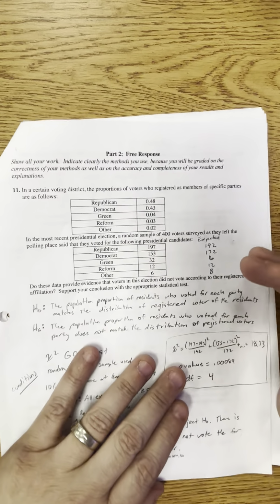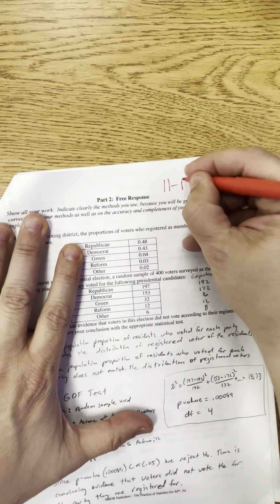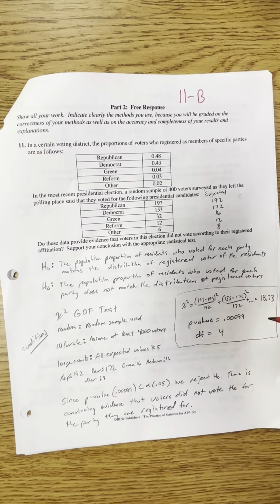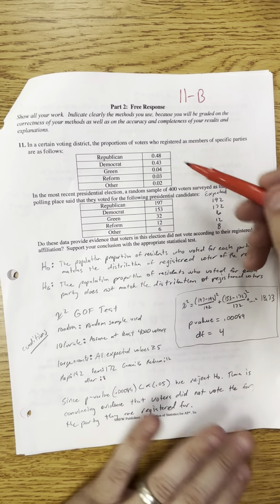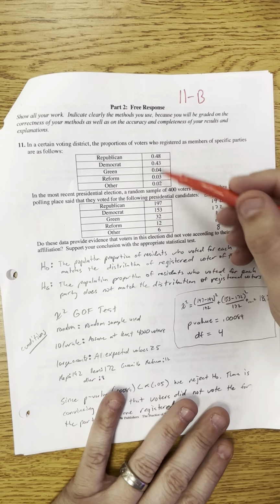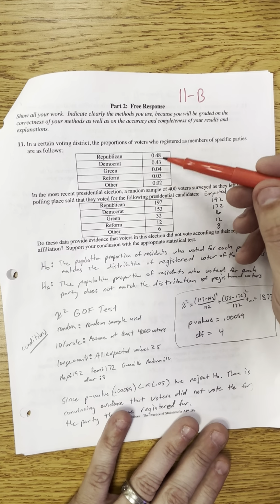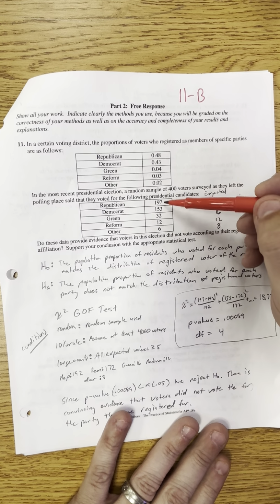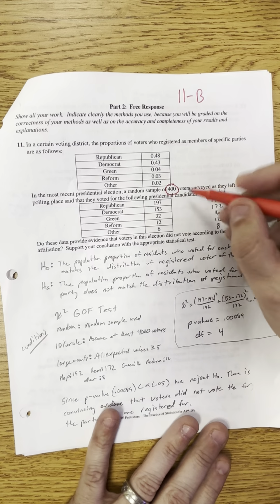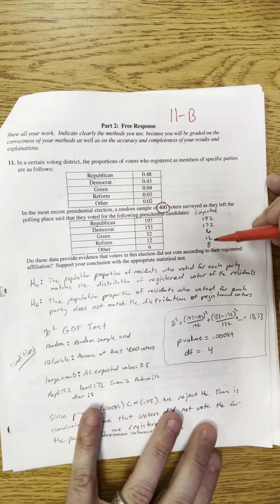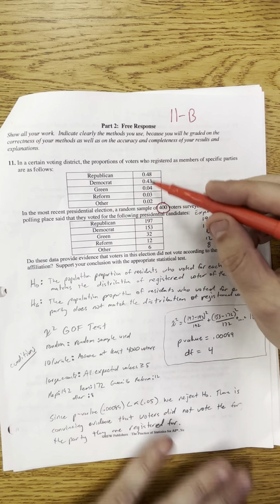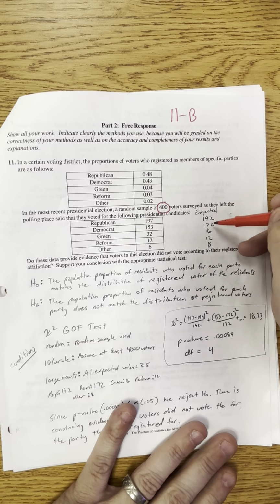All right, this is from the 11B test, the FRQ questions. On this one, they're trying to see if the people voted in the same ratio as they've registered to vote. This is the registration numbers by percentages, and then they gave us these votes from the 400. By the way, to get the expected counts, I take each of these percentages times 400, and I just made a list of them over here.